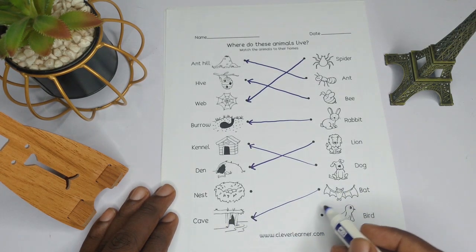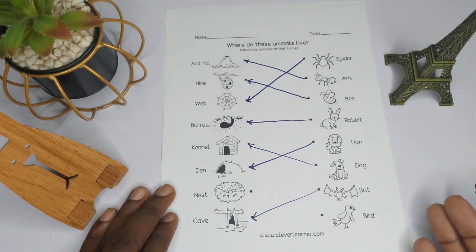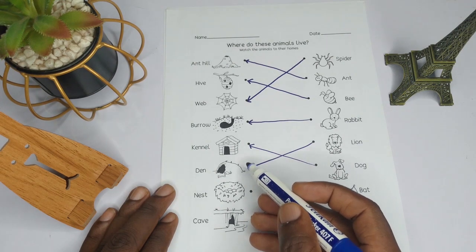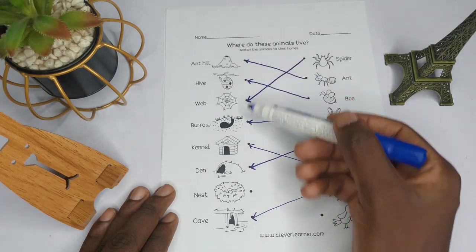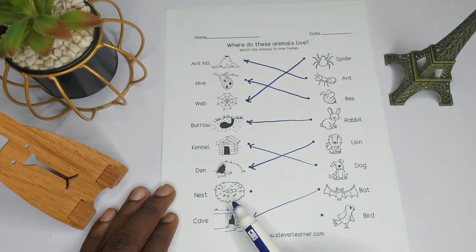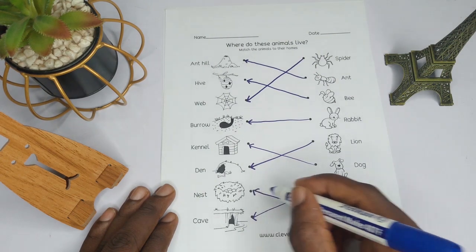The last one we have over here is a bird. Where do birds live? Do they live in a cave, in a nest, den, kennel, burrow, web, hive, or anthill? Every organism lives in one of these locations, so the only one left is a nest. So automatically it means the bird lives in a nest, and that is the correct answer. Birds live in a nest in a tree. So they have a bird nest.